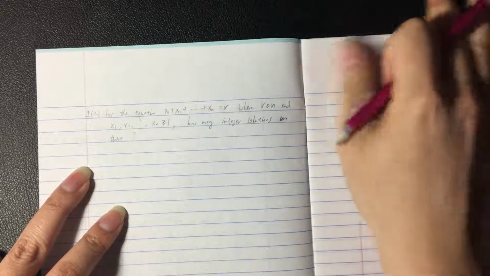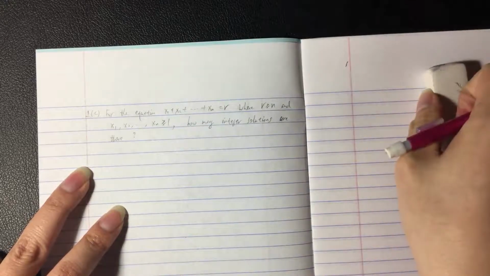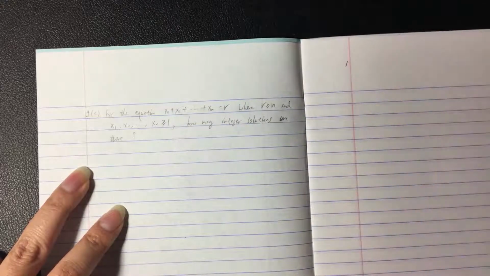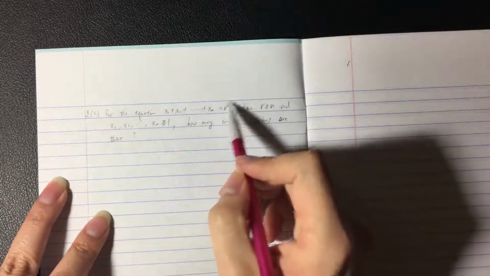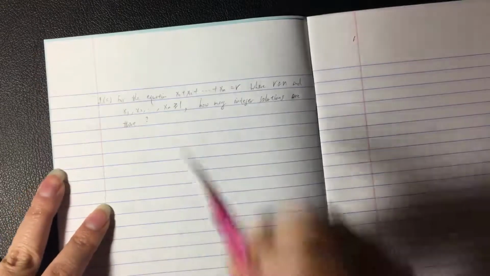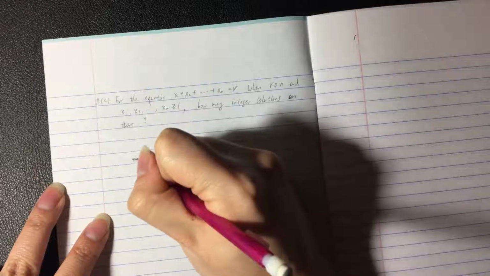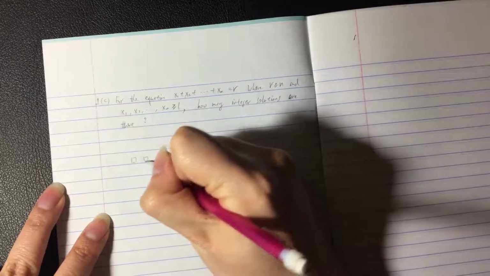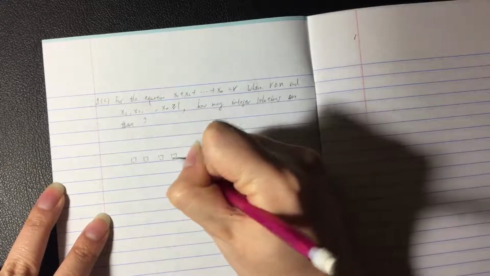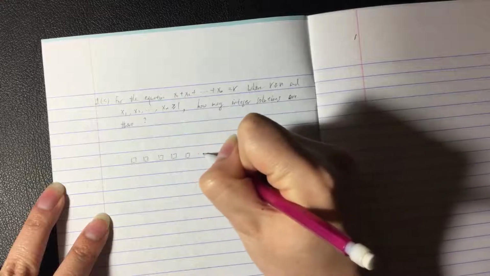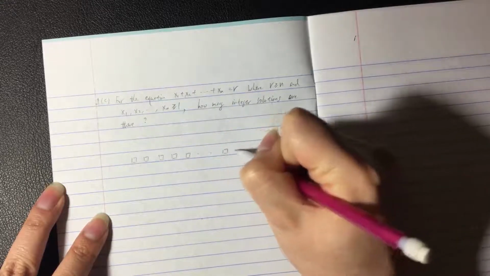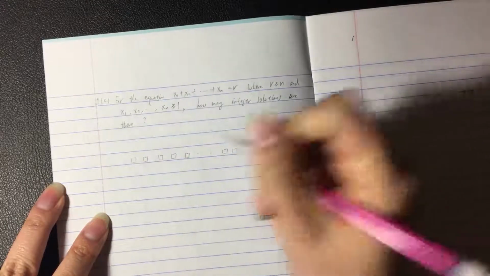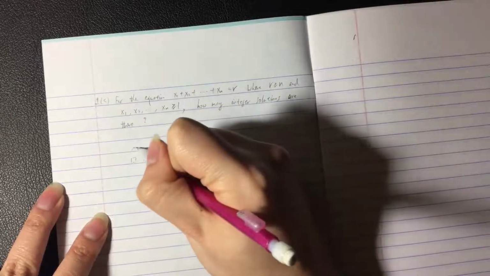So for this problem, we can use the same approach. Consider there are R objects.